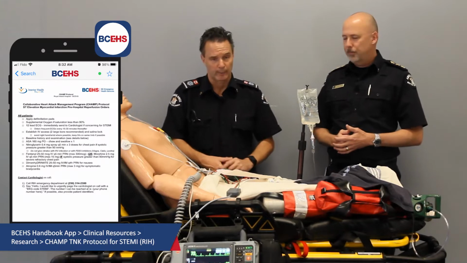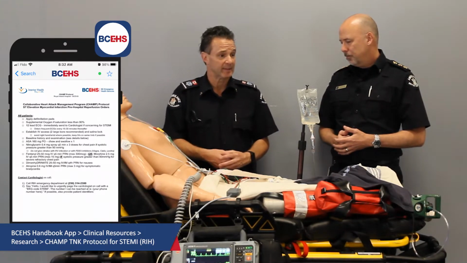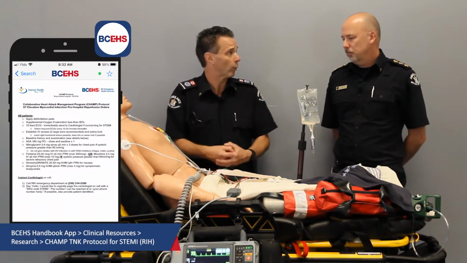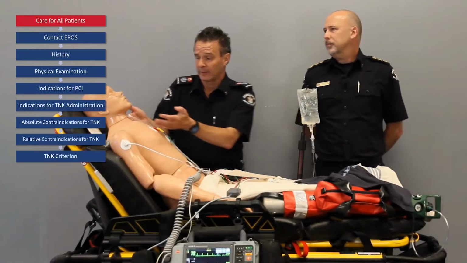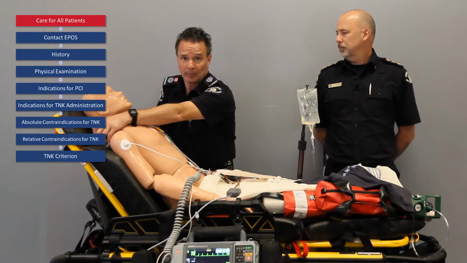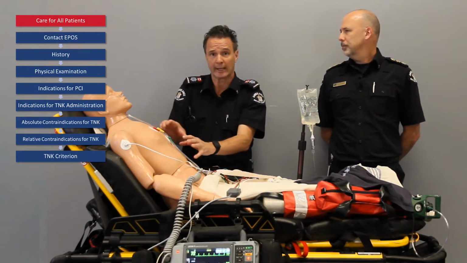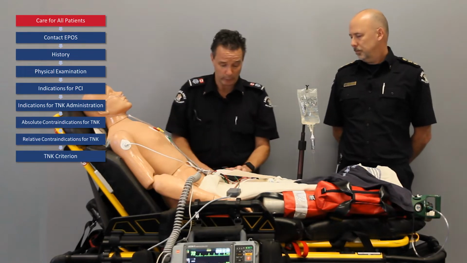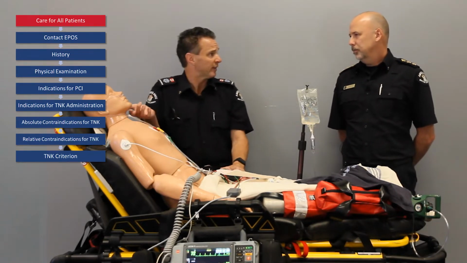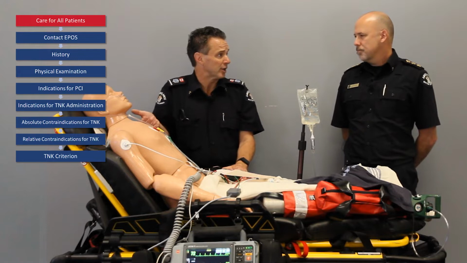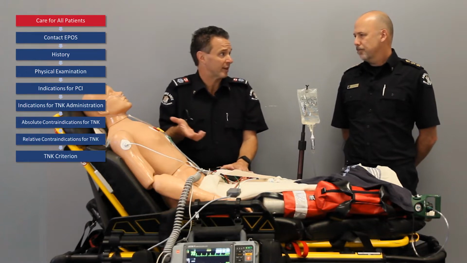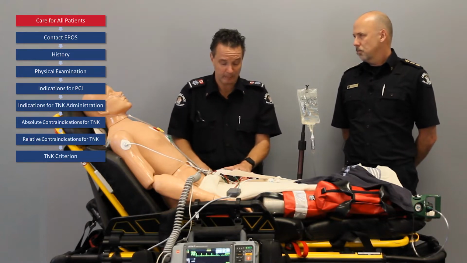Sure, and I'm going to utilize the BC Handbook app for the checklist. So I've got my phone here, and I've got the defibrillator patches here. They're not actually applied because I don't want them to interfere with our 12 lead cables, but they're at the ready if they're required. John, I do have this patient on supplemental oxygen, as initially the patient's oxygen saturations were less than 90%.